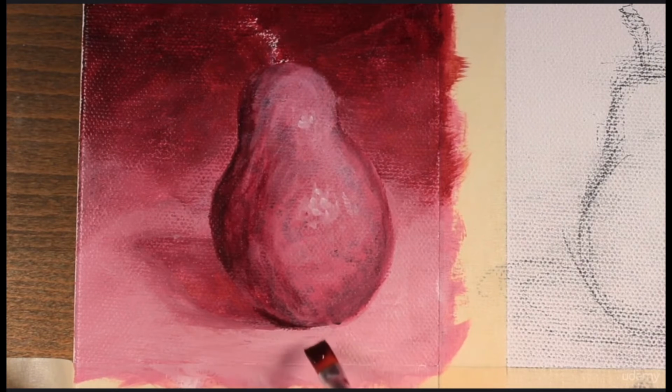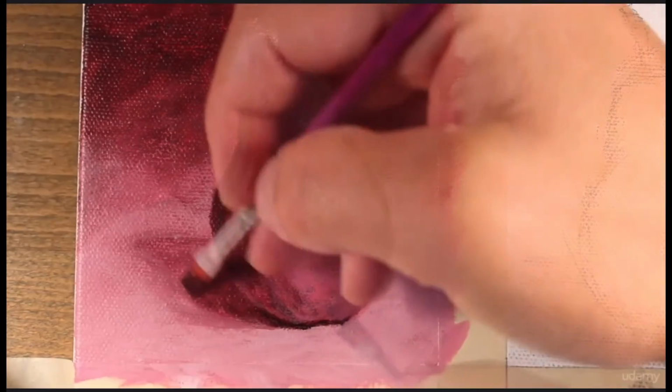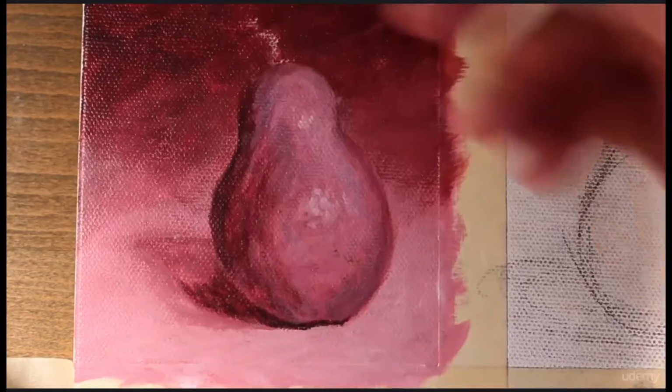Now with a much darker value, we can return to the cast shadow, developing the shape and the intensity of that shadow a bit further.